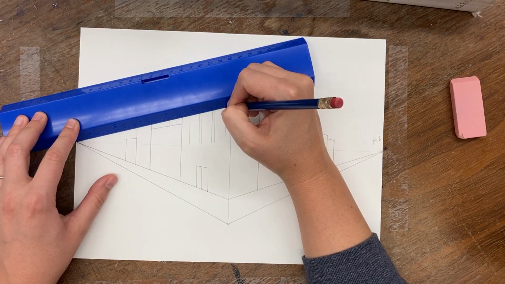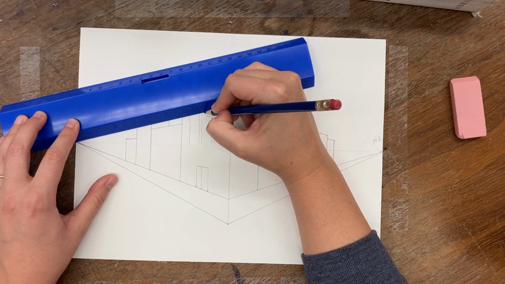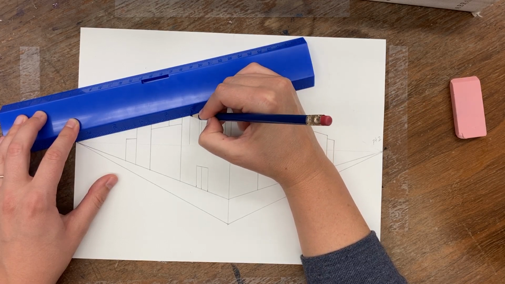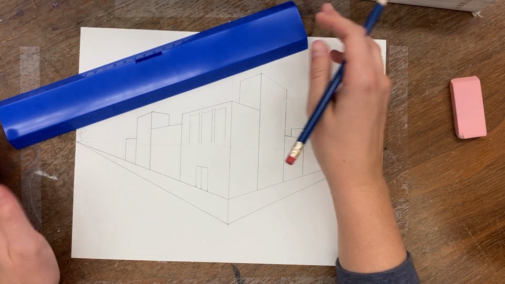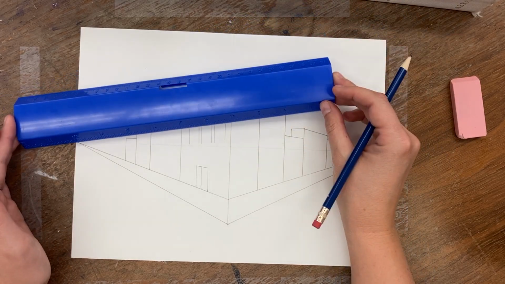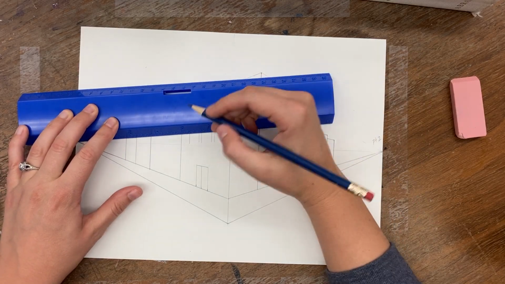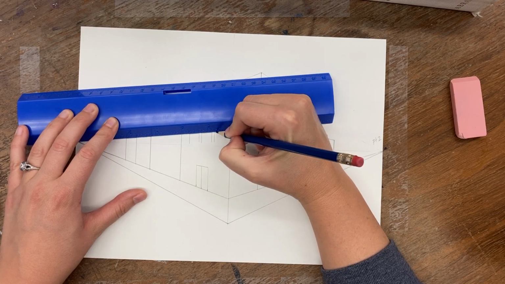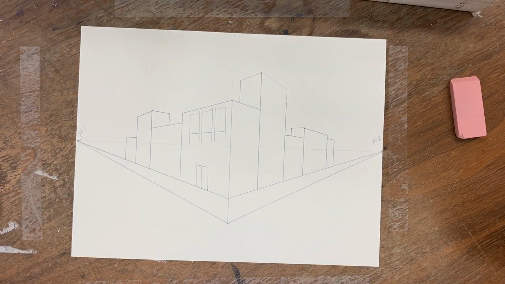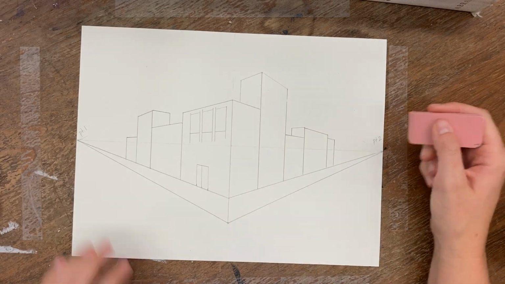And what I'm going to do is draw in the top of my windows to create their height. Next thing I'm going to do is draw in the bottom of my windows. Your windows can be as tall or as short as you want them to be, just like the doors for your buildings. And then any extra line you have left over, you can go ahead and erase that.